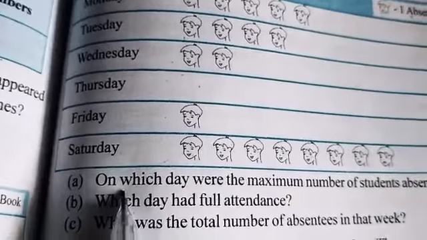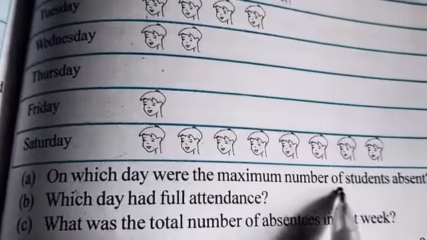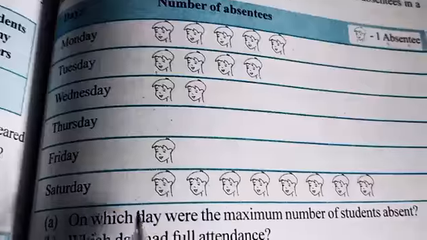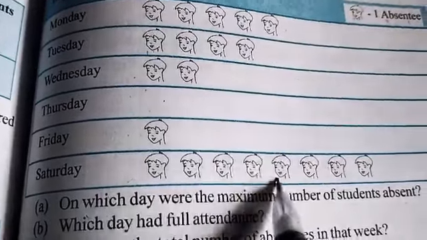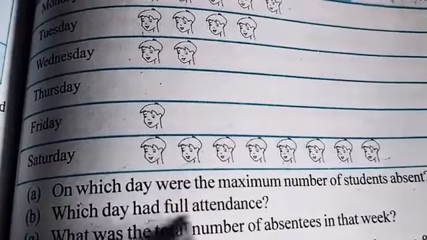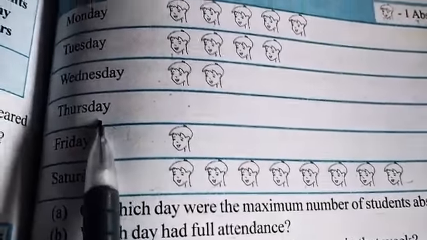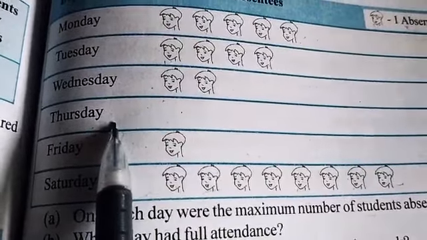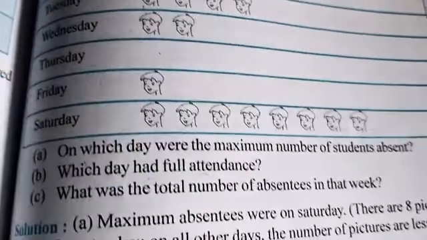So what is the first question? On which day were the maximum number of students absent? In the pictograph it becomes easy to see that on Saturday the maximum students are absent. Which day did you get full attendance? Here if you see the table, full attendance is on Thursday, because on Thursday no one is absent.